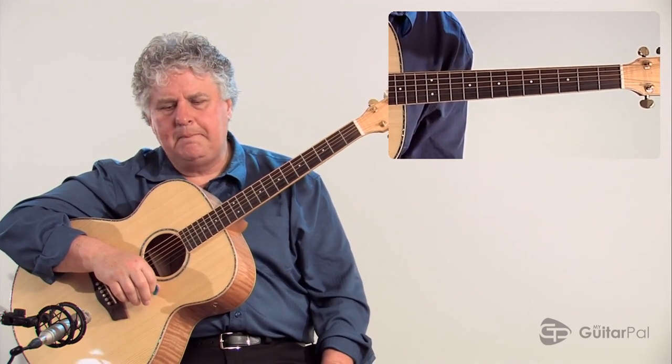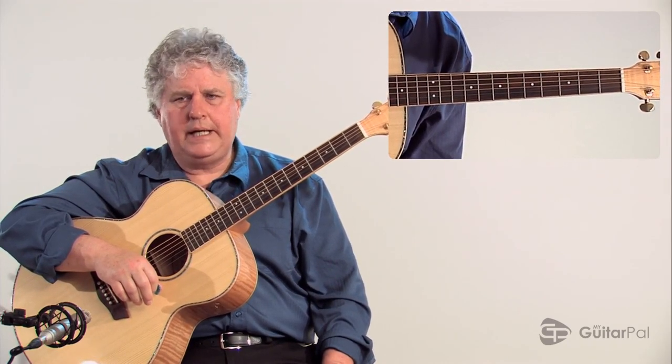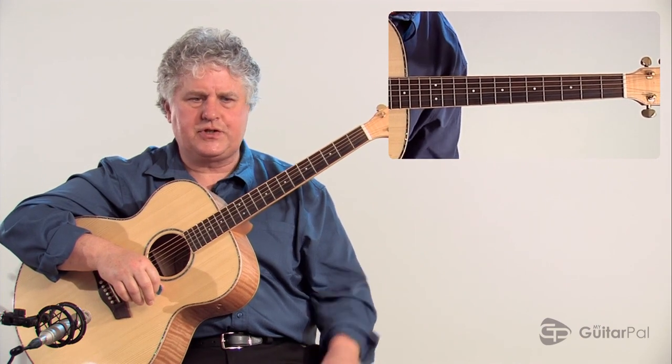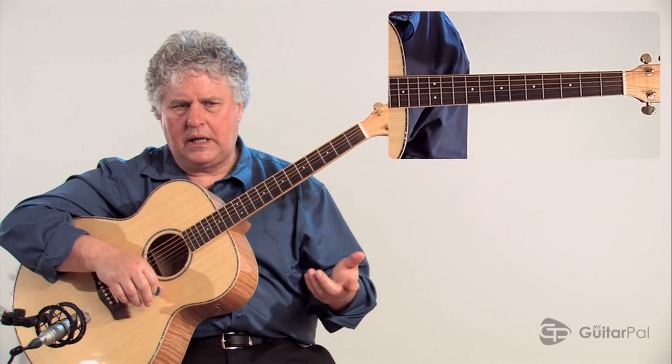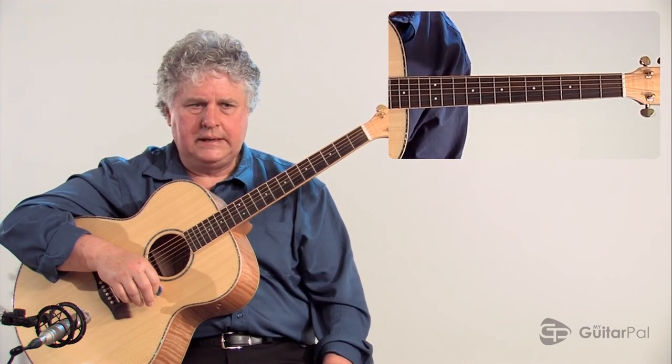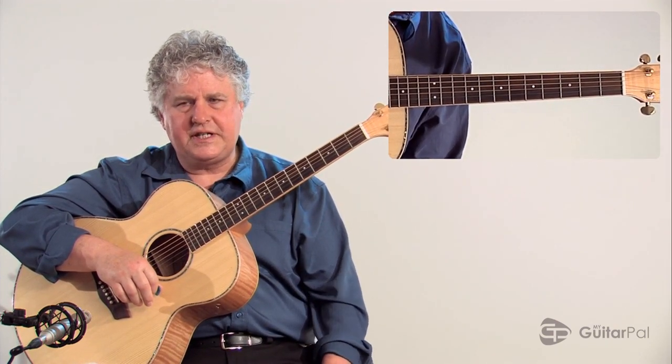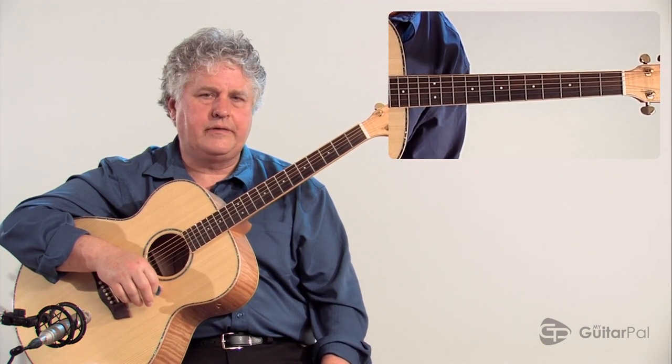All right, let's talk about the A minor blues scale in second position. We're starting to work our way up the fretboard, but let's talk about how we can derive this scale. And when we talk about deriving scales, this isn't a bunch of theoretical stuff that you'll never use.